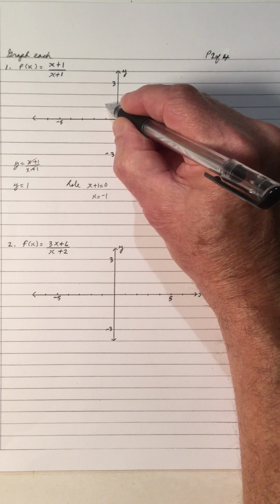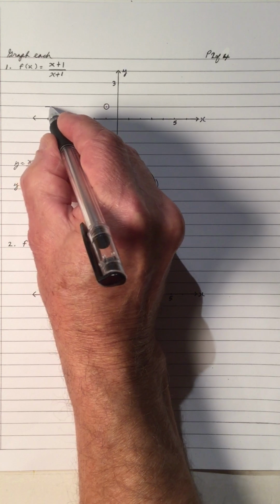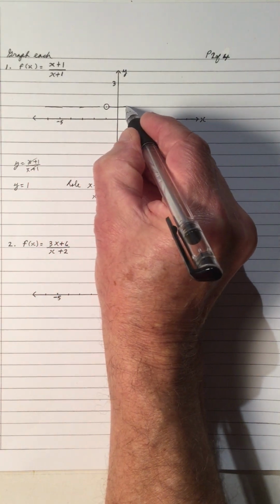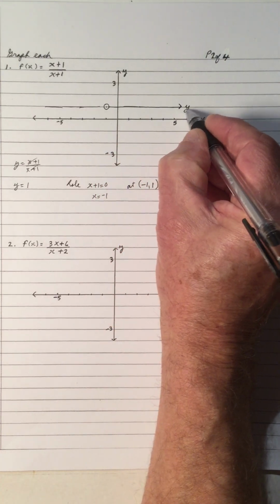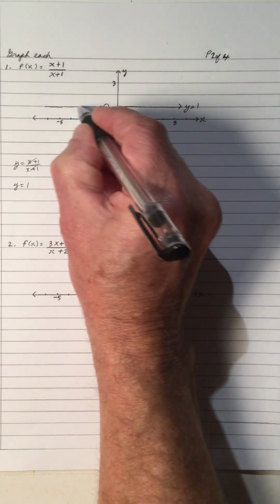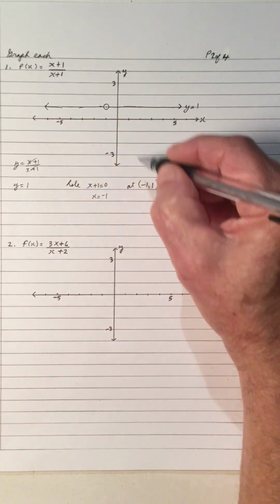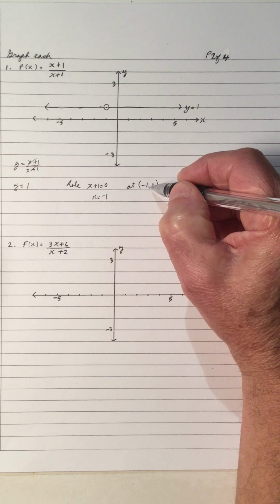The hole is right here. So what we have is a horizontal line of y equals 1. There it is right there. There's the horizontal line, y equals 1. But that horizontal line has a hole at this point of negative 1, 1.